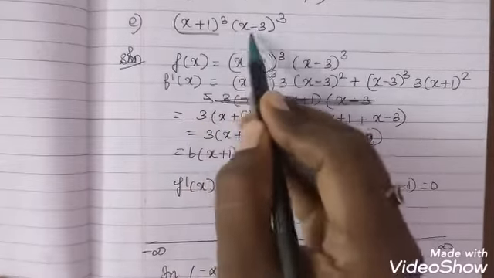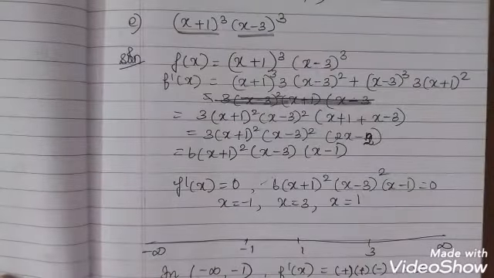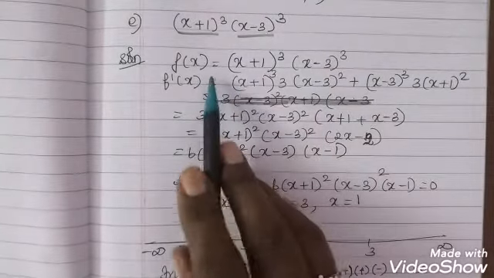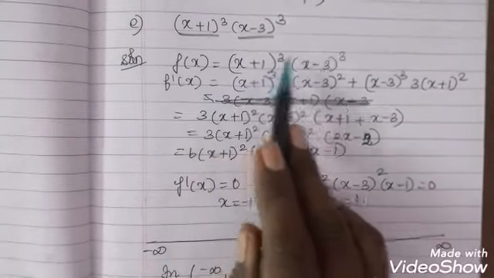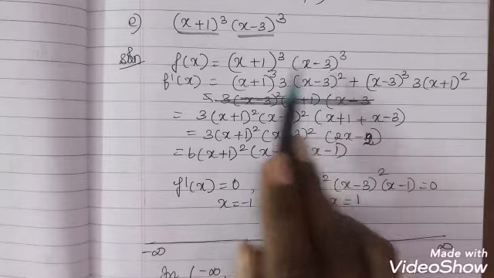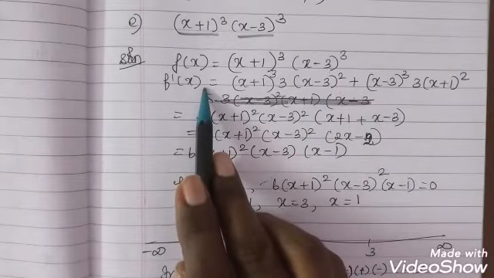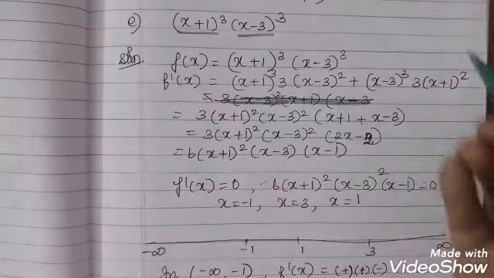So (x plus 1) the whole cube into (x minus 3) the whole cube. I have just named it as f of x is equal to (x plus 1) the whole cube into (x minus 3) the whole cube. Now I'll have to differentiate it with respect to x. How can I differentiate it with respect to x in this case?